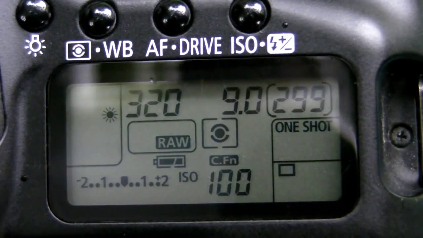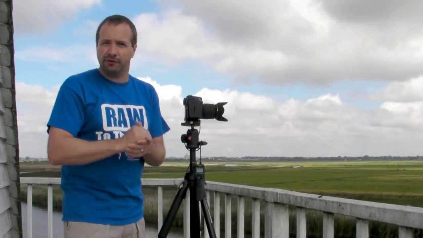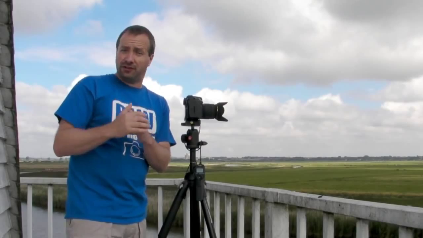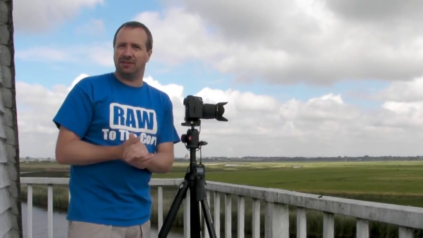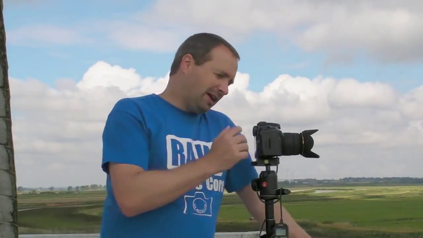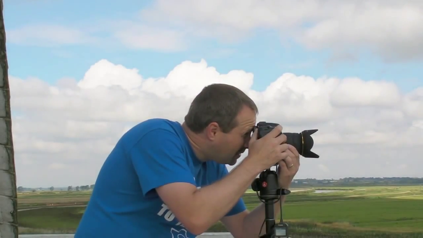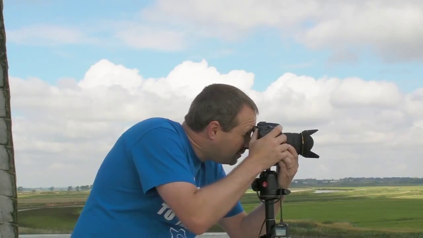Perfect. ISO, well, I'll put that at 100 and we'll fix that at 100, and I'll also fix the white balance as well, because we don't want that to change from one picture to the next. Another thing that's worth checking and locking down is the focusing, because your camera might suddenly halfway through your time lapse start focusing on something else. I don't want that. I want the focusing to remain fixed. So manual focus, frame up my shot, check it's in focus, and then it's all locked down.